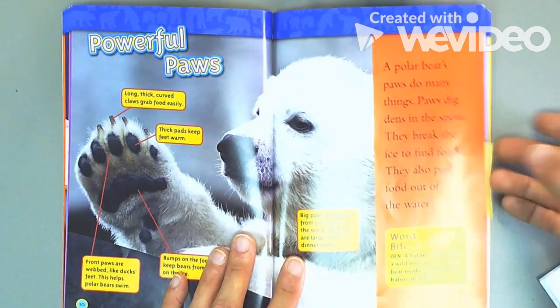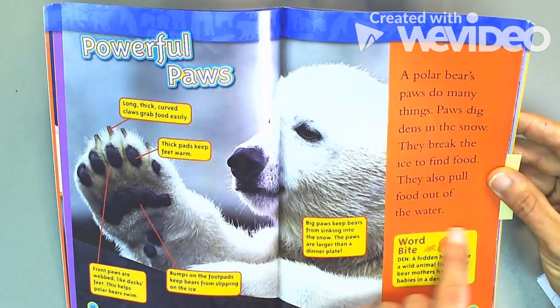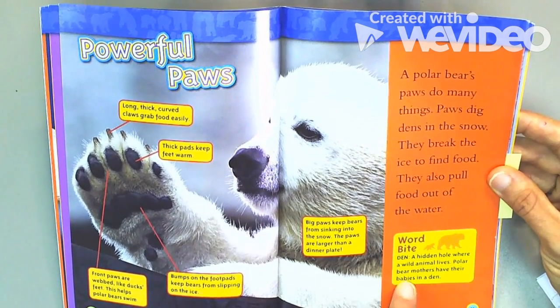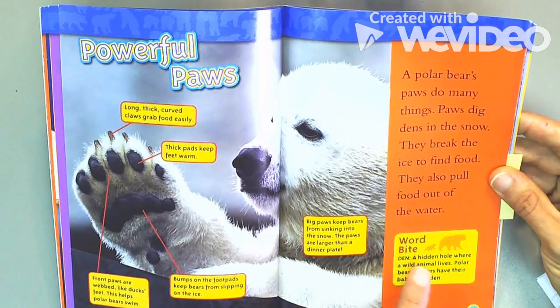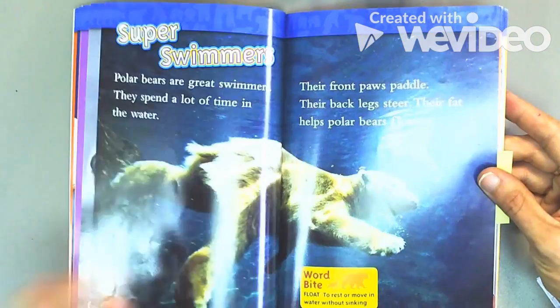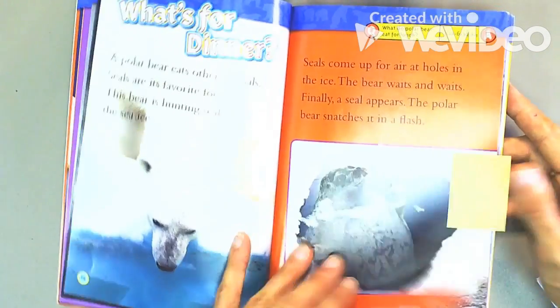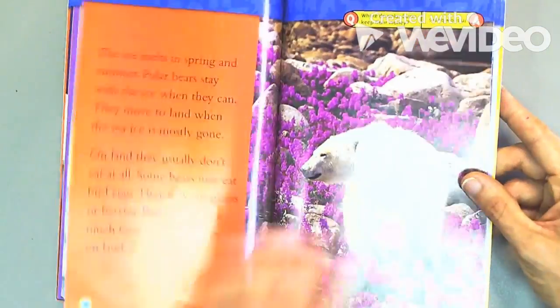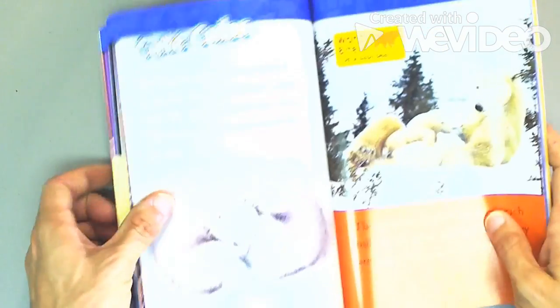Okay, so there's another word that's like a polar bear expert word, and she put again the definition, what that word means. That's a word bite. Now another place, here's another word bite, but I'm going to show you one other thing.